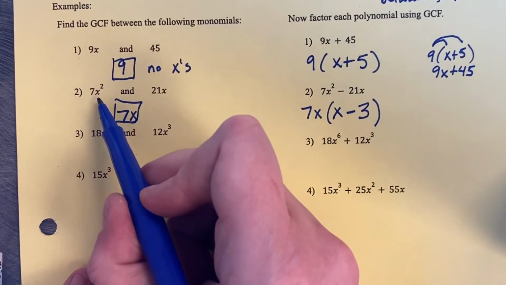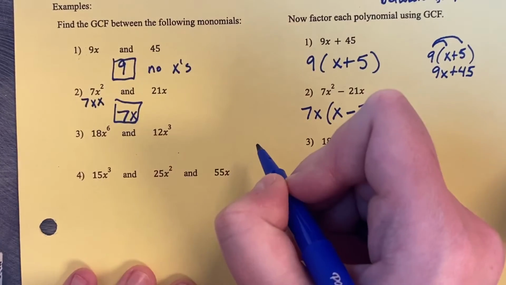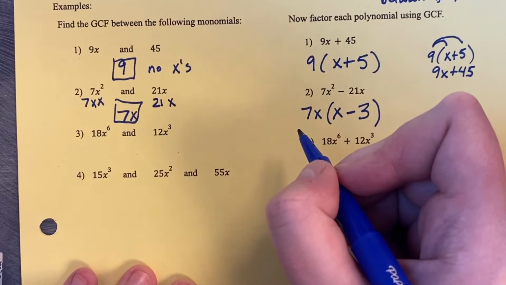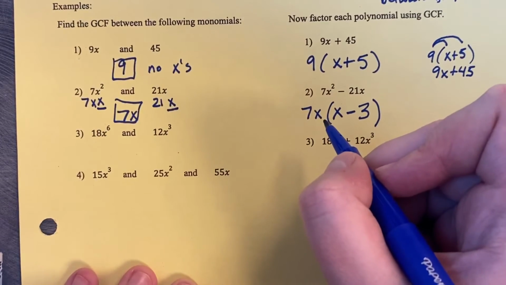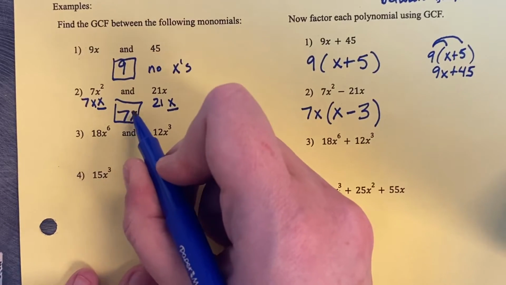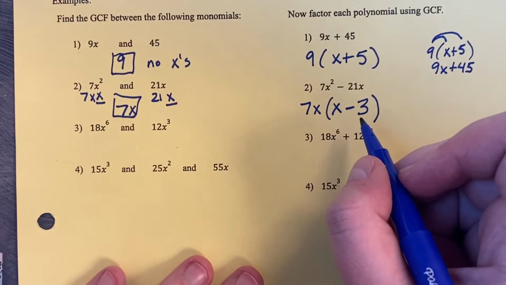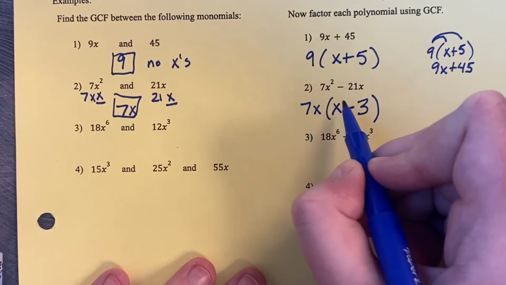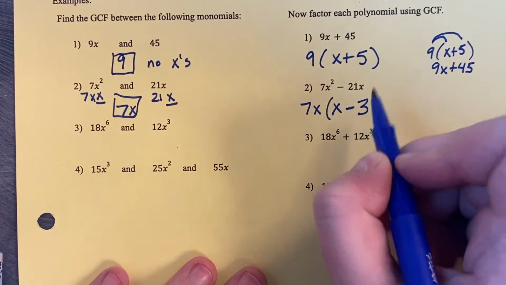Another way to think about this is that this is a 7 times an x times an x, and this is a 21 times an x. So thinking about what they have in common, they have a single x in common between them, and that's why it was a single x that we brought out front. And then you're subtracting the exponents. So if you pull out a single x, 2 minus 1 is 1. 1 minus 1 is 0.